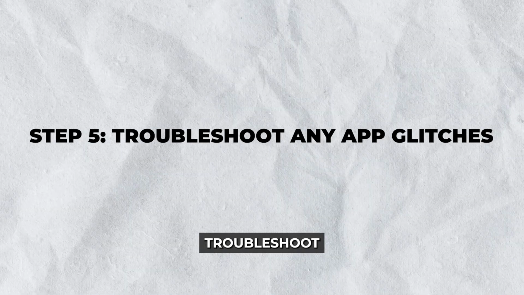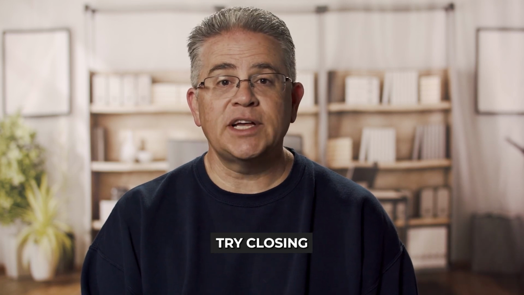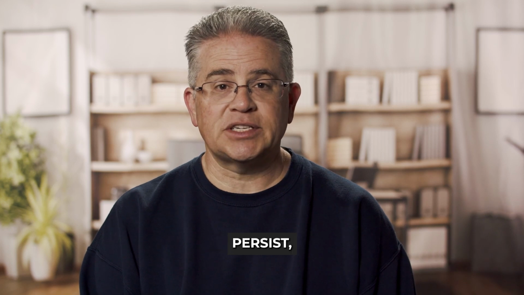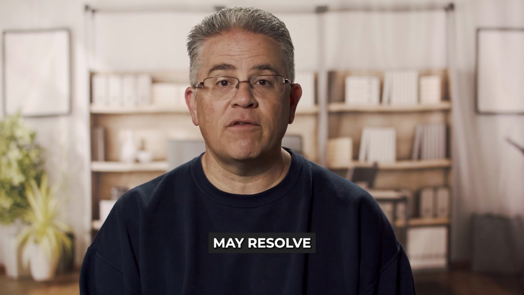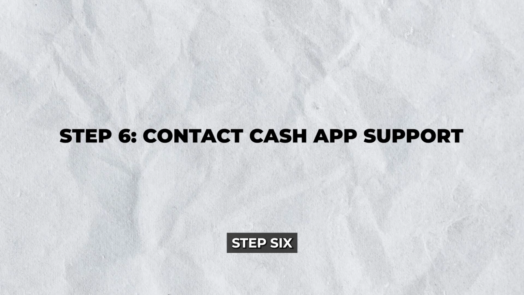Step 5. Troubleshoot any app glitches. Occasionally, app performance issues can cause transactions to fail. Try closing and reopening the Cash App to reset its processes. If problems persist, clearing the app's cache may resolve any lingering glitches. To do this, go to your device's settings, find Cash App in the list of apps, and select the option to clear cache.